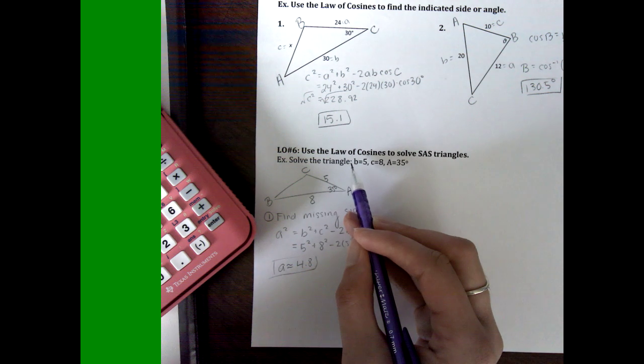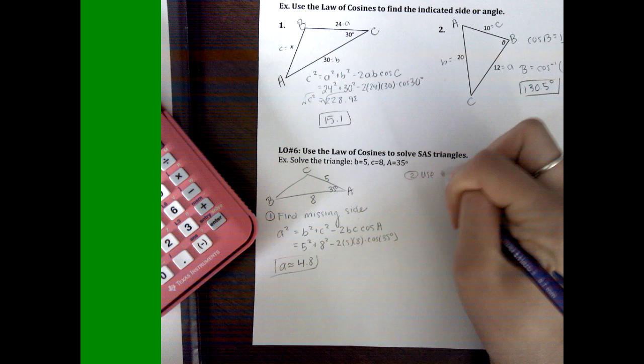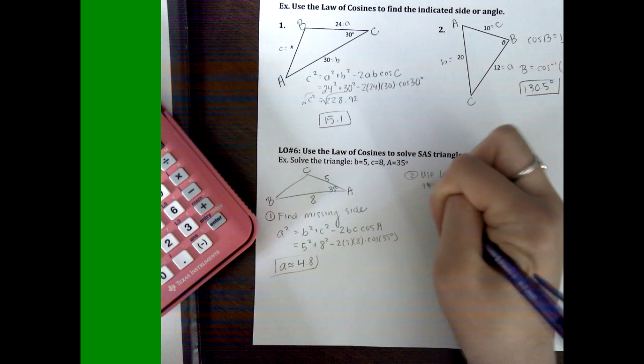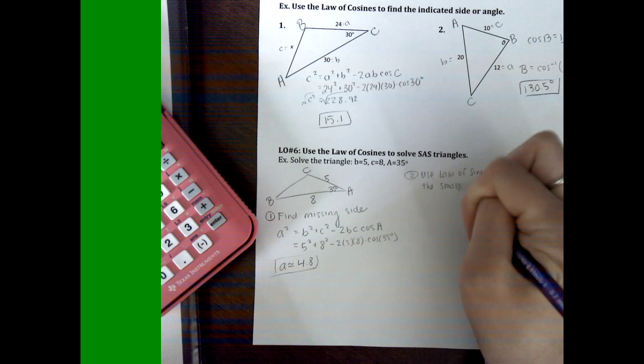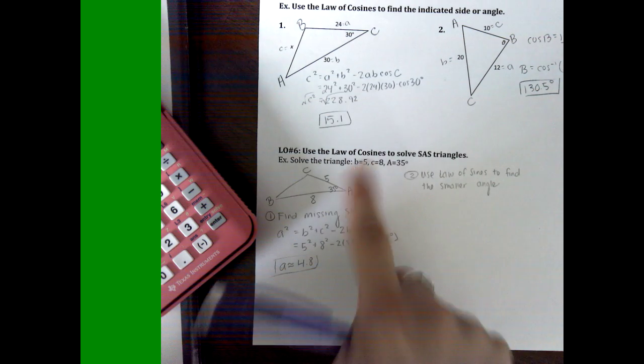You could use law of cosines, but law of sines is just, I think, a little faster. You should get the same thing. Okay, so again, pick the smaller one between the two. That way you don't have to worry about the ambiguous case coming up, okay?